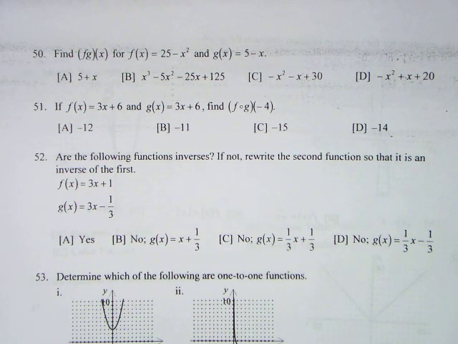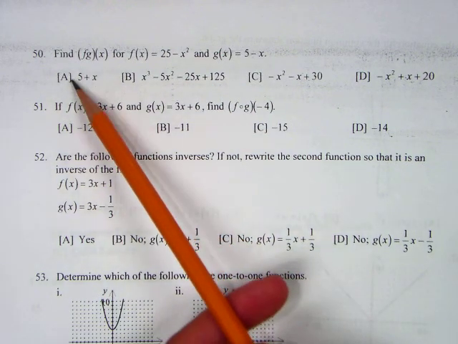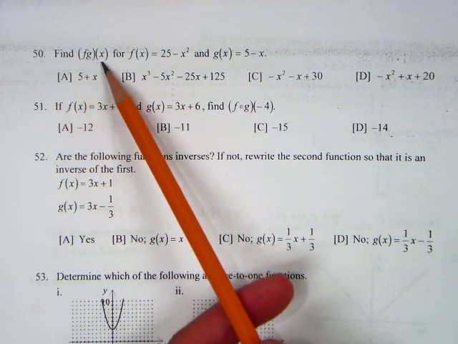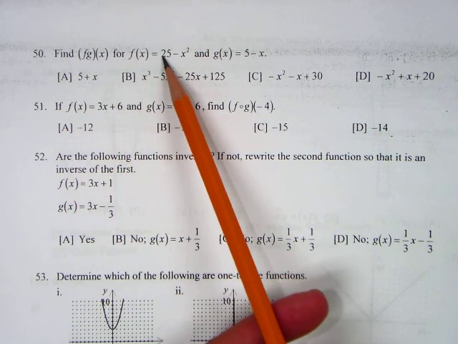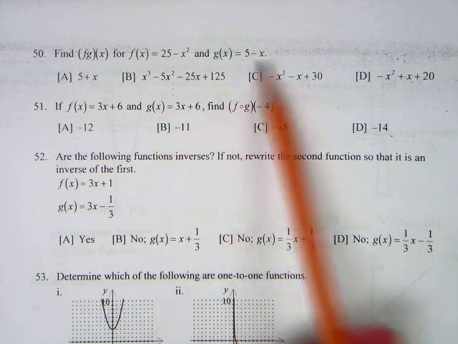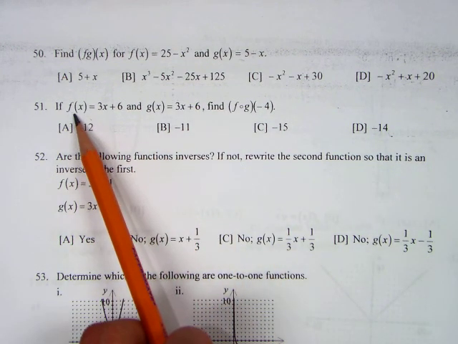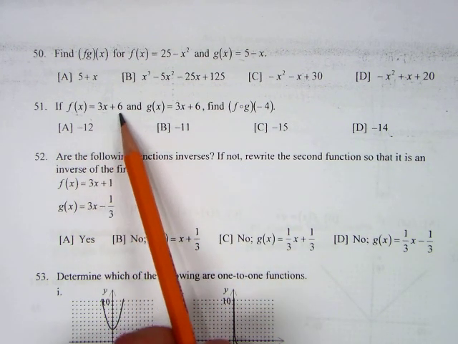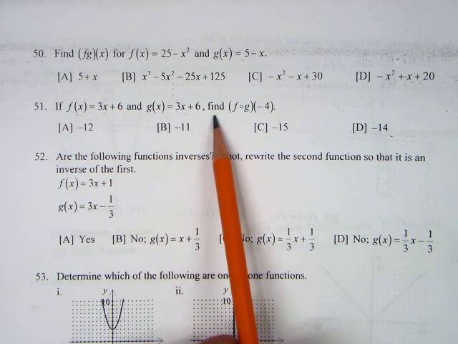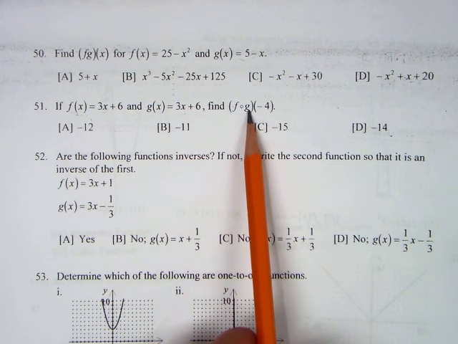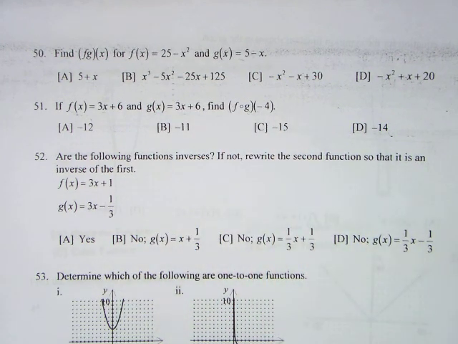Okay, we're going to look at number 50 and 51 on your practice final here. We're going to find f·g of x for f of x equals 5 minus x squared and g of x equals 5 minus x. And then for 51, if f of x equals 3x plus 6 and g of x equals 3x plus 6, find f of g of negative 4.